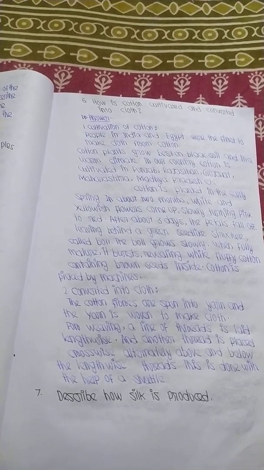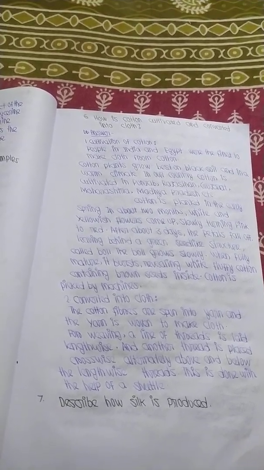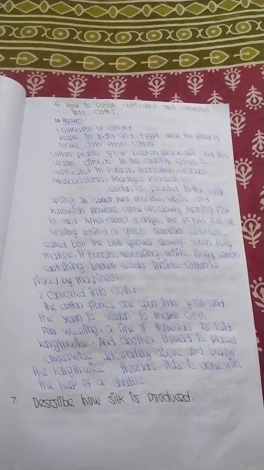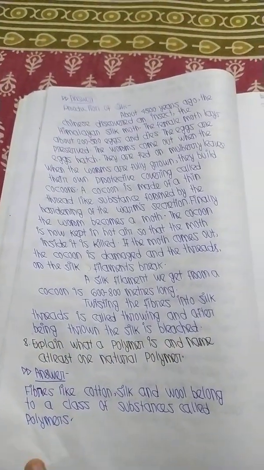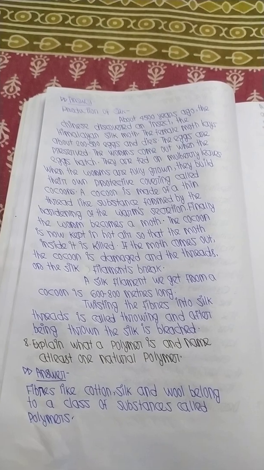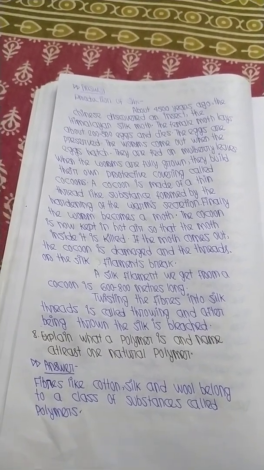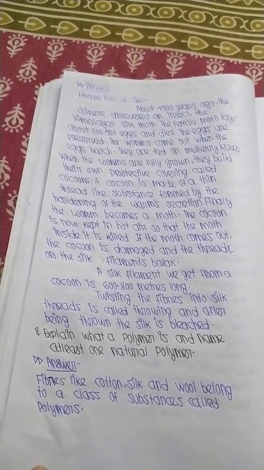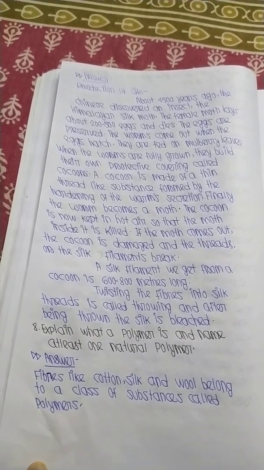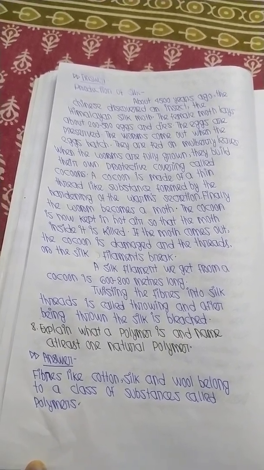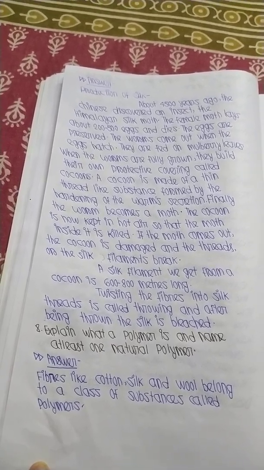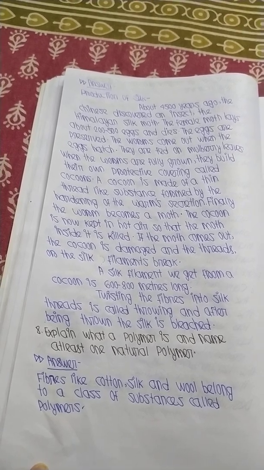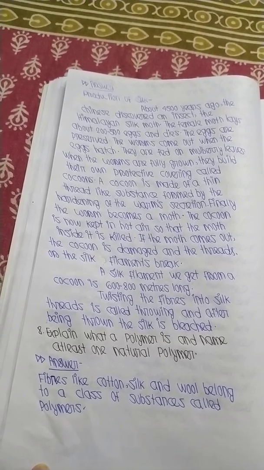Now come to the next question. Describe how silk is produced. Production of silk. About 4,500 years ago, the Chinese discovered an insect, the Himalayan silk moth. The female moth lays about 200 to 500 eggs and dies. The eggs are preserved. The worms come out when the eggs hatch.